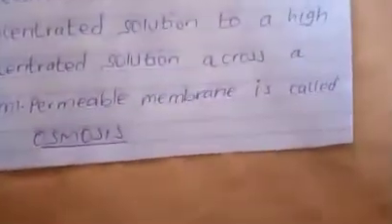The movement of solvent molecules from a region of low concentration to a region of high concentration across a semi-permeable membrane is called osmosis.